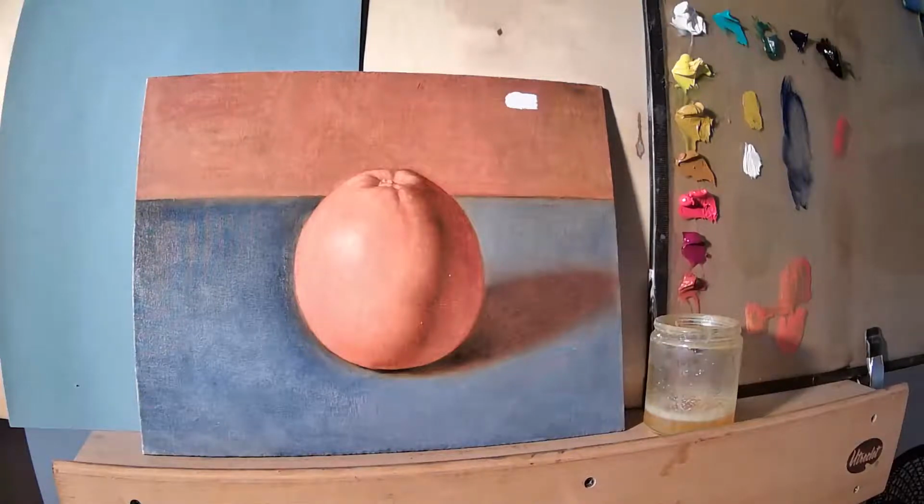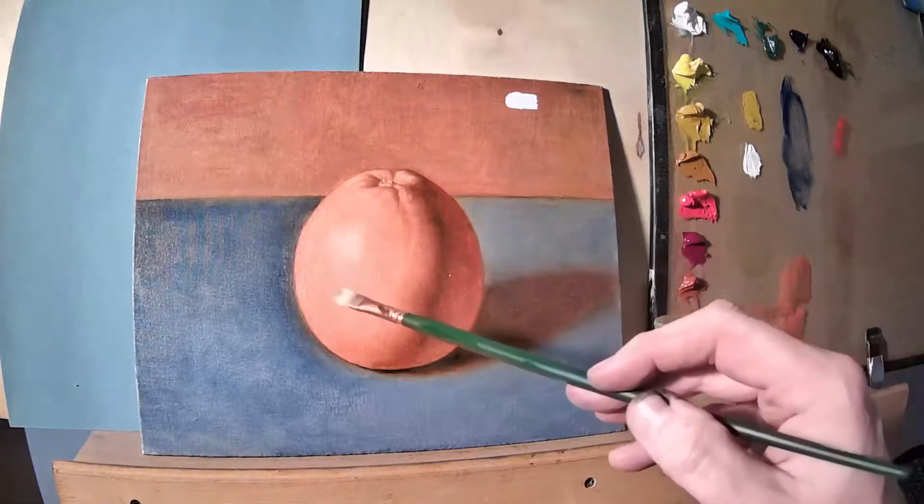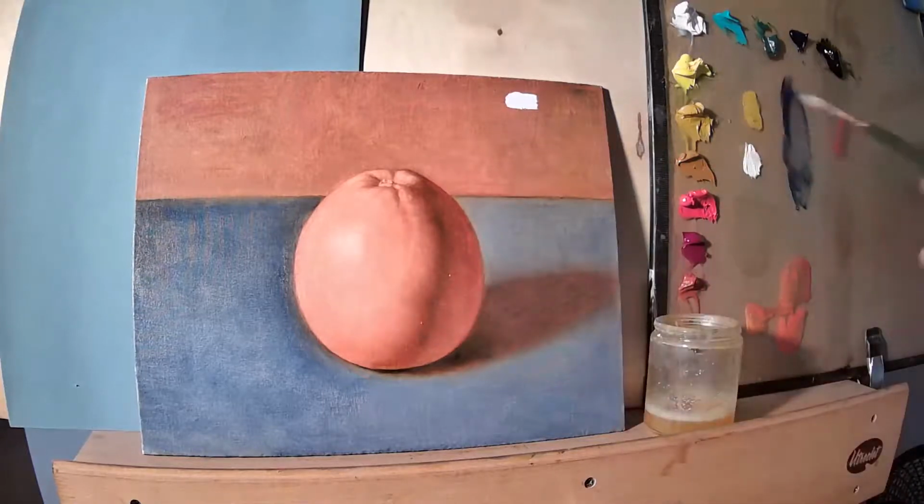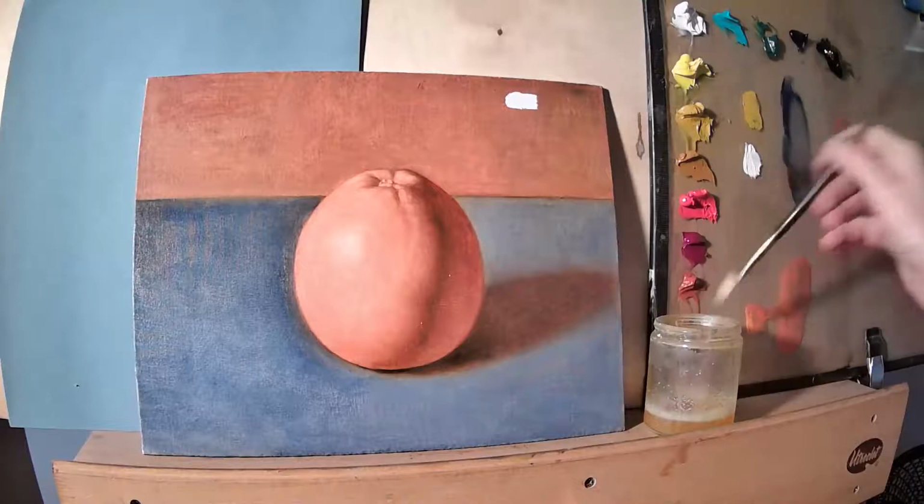For anybody who's interested in that, let me mention one other thing. There's another technique related to glazing called scumbling. Scumbling is when you change a color underneath by putting a lighter color over it, so it has a very different effect.